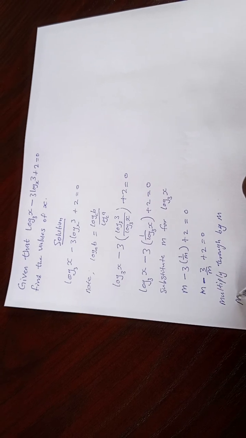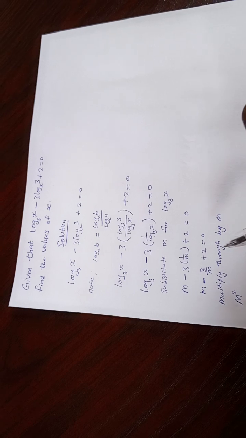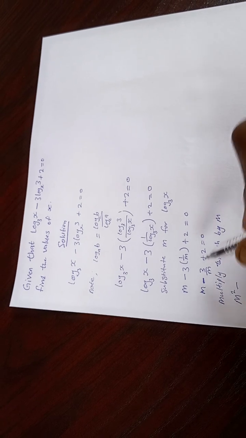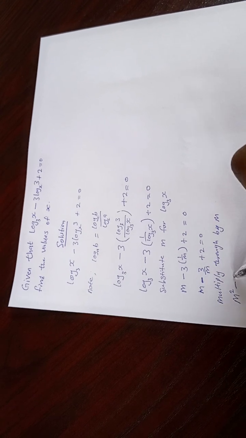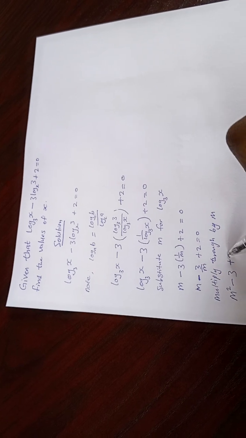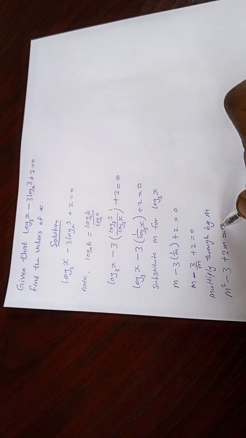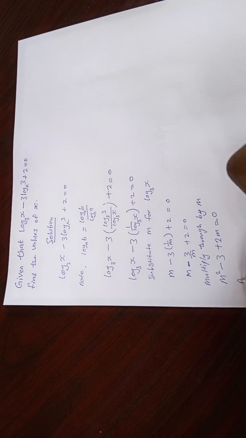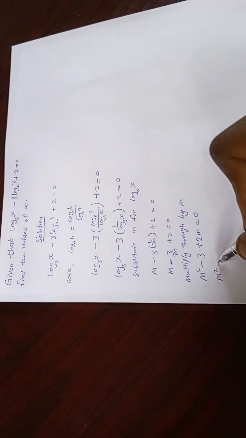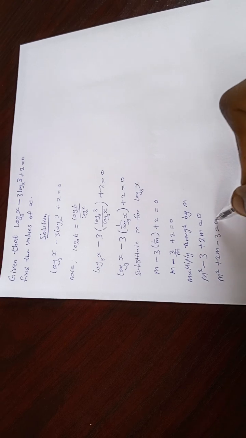So we have n multiplied by n, we have n squared. n multiplied by 3 over n cancels n to leave us with minus 3, plus n multiplied by 2, we have 2n. n multiplied by 0 is 0. So let's rearrange this. We're going to have n squared plus 2n minus 3 is equal to 0.